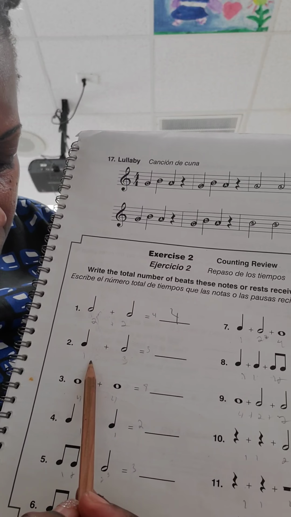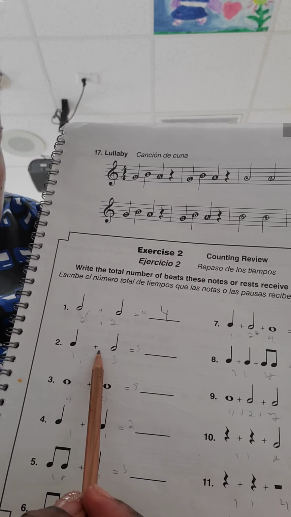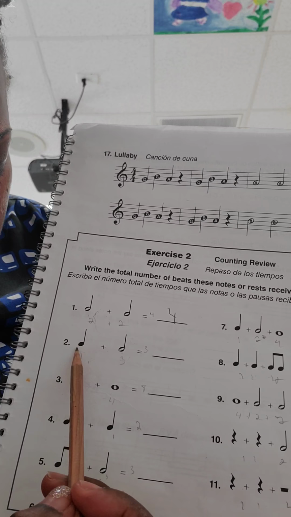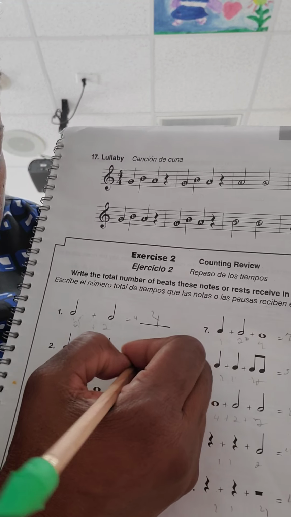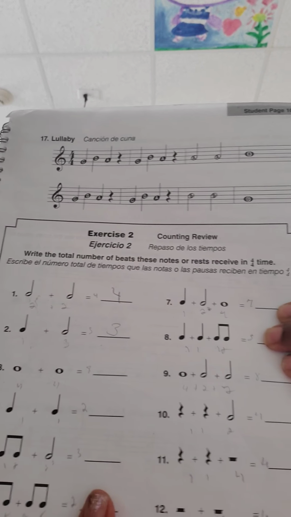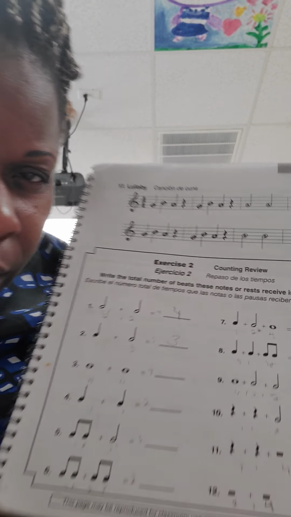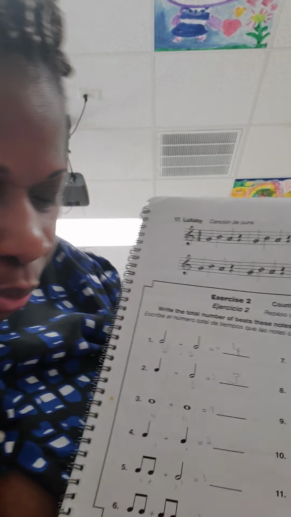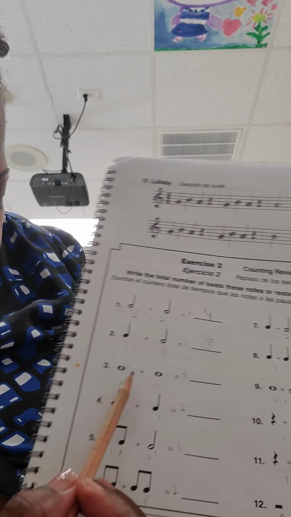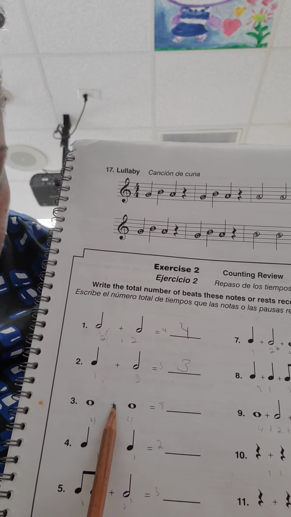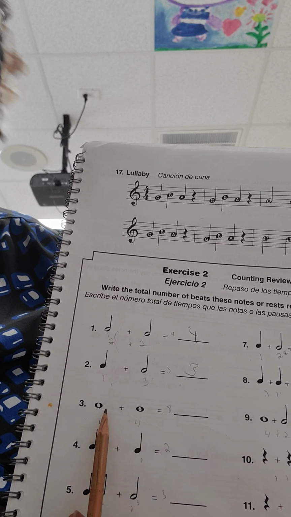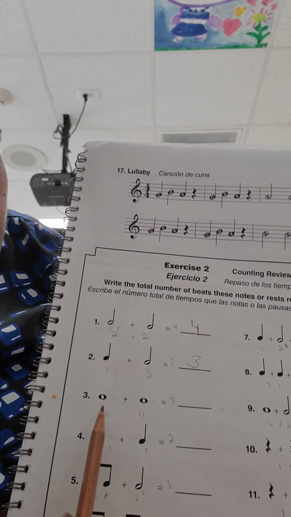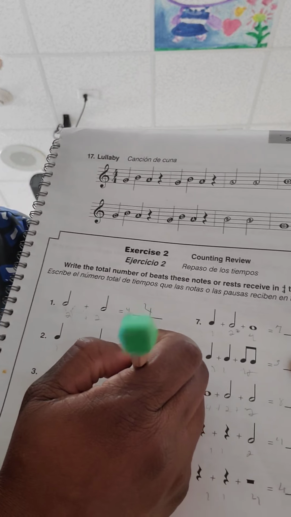So here you have a quarter note plus a half note. So 1 plus 2 is going to be 3. If you said 3, you are correct. Here we have a whole note plus another whole note. A whole note gets 4, right? So 4 plus 4 would equal 8.